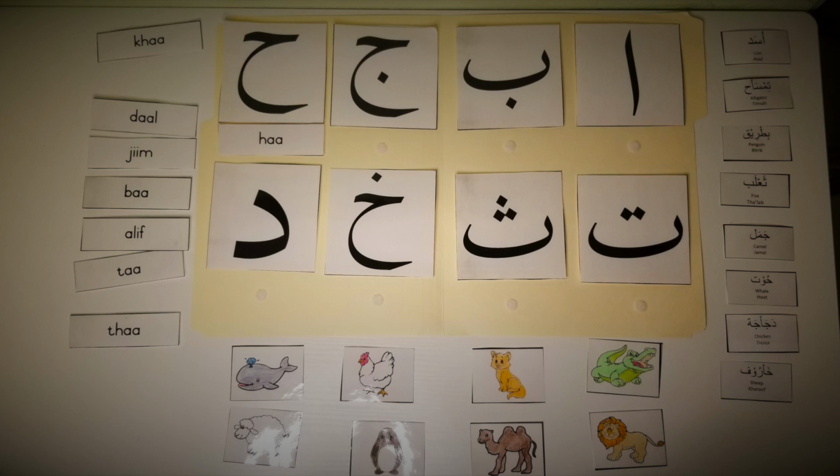So today's activity is about matching the name of the letter with its name, plus matching the animals and matching the words with each letter and animals. Like you see here in my picture, on the right side the words, on the left the names of the letter, and on the bottom you can see the picture. This activity is like a matching game activity. I'm going to show you step by step how to do it.